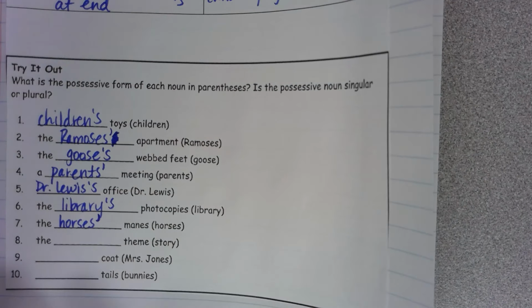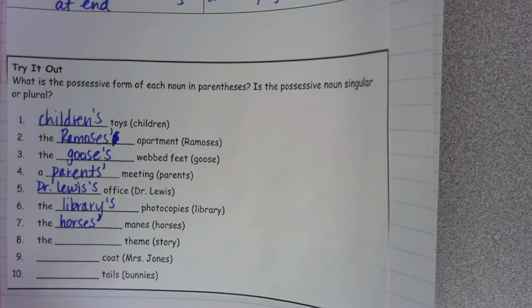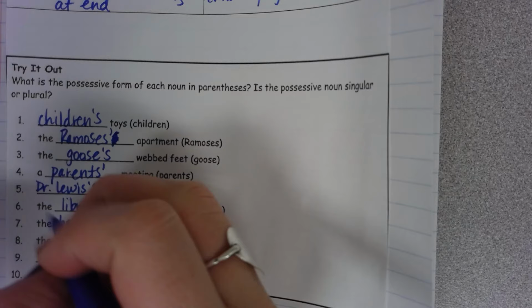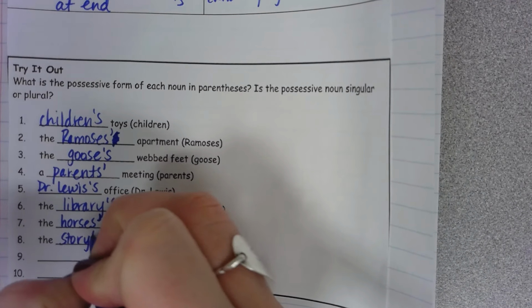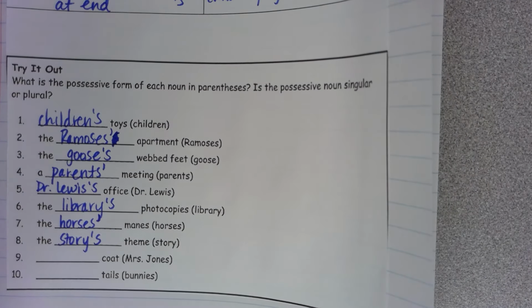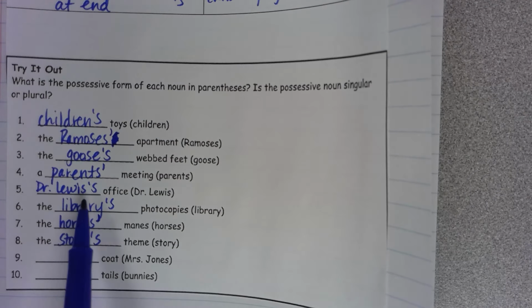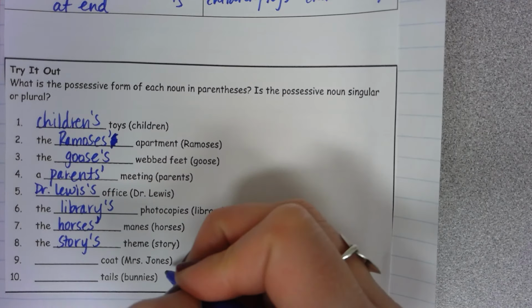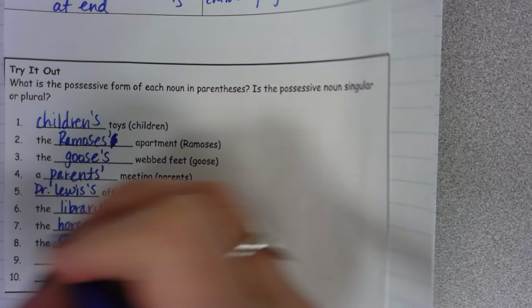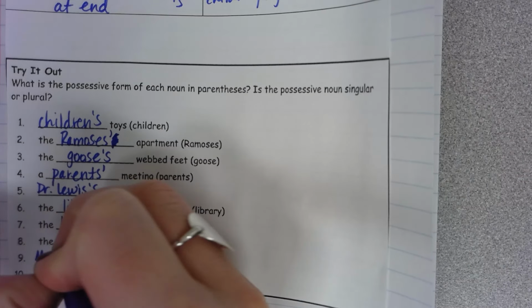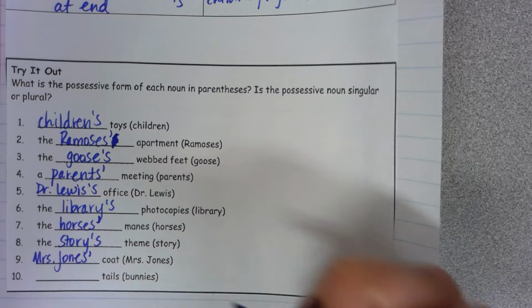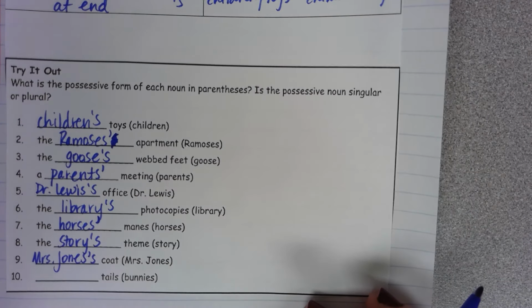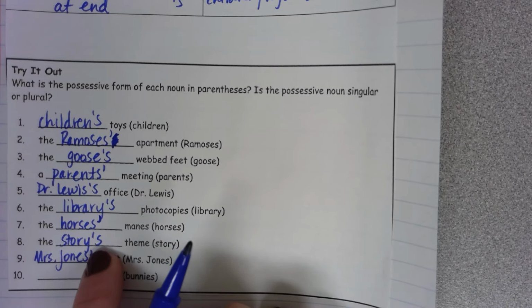Number 8, the story theme. So it's just one story. So it's singular. So we add an apostrophe S. Number 9, blank coat, Mrs. Jones's coat. It's going to be very similar to Dr. Lewis's. Mrs. Jones is just one person. Even though there's multiple Mrs. Jones in the world, I'm sure, right now it's just talking about one. So Mrs. Jones's coat. Again, you may see it just as this, and that's fine, just because that rule has changed quite a bit over the years.